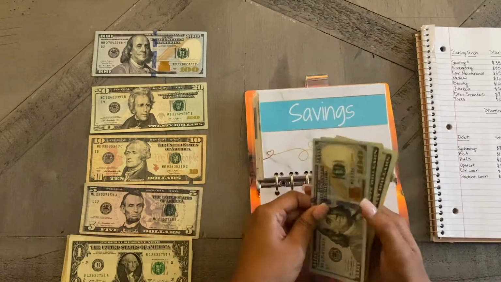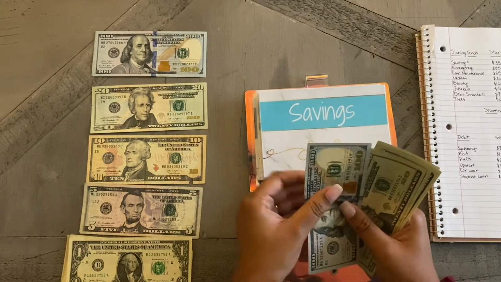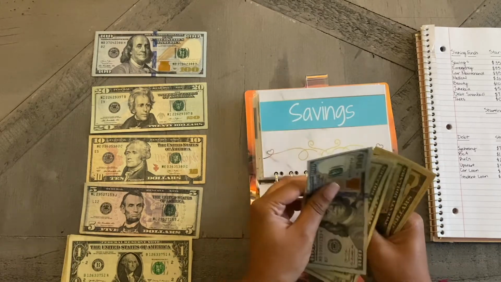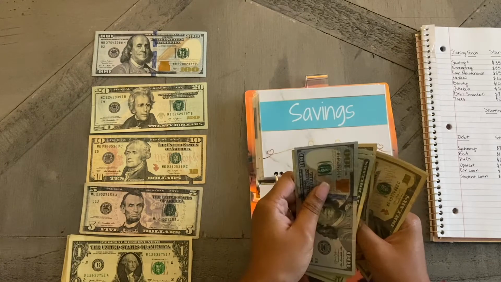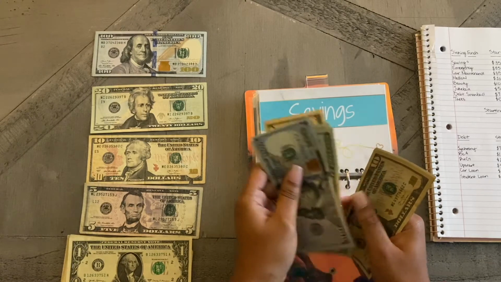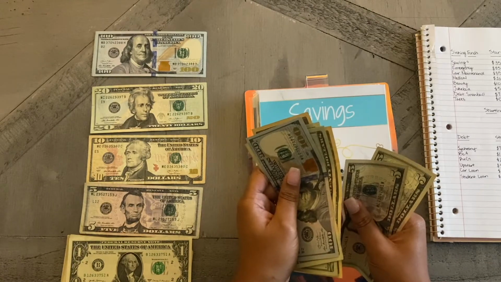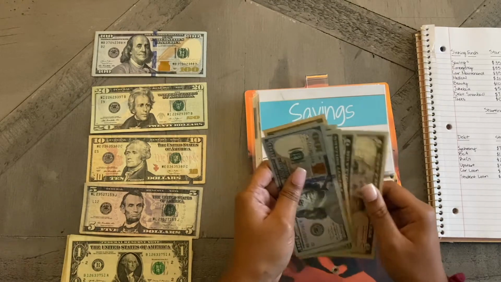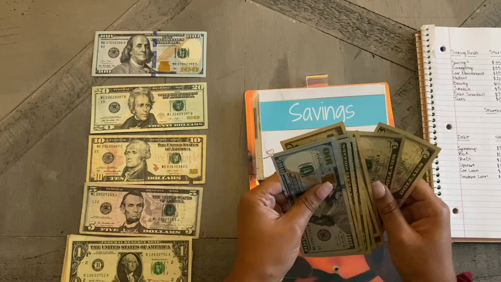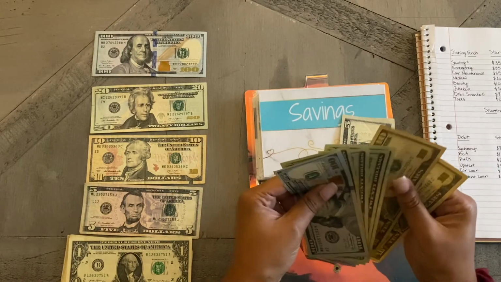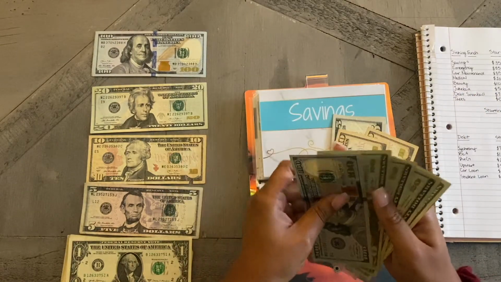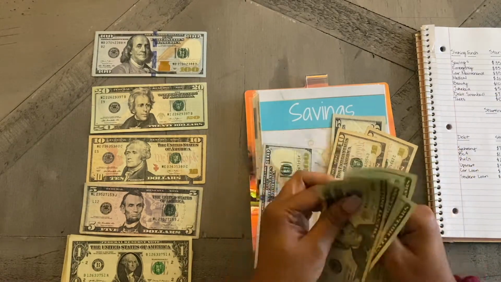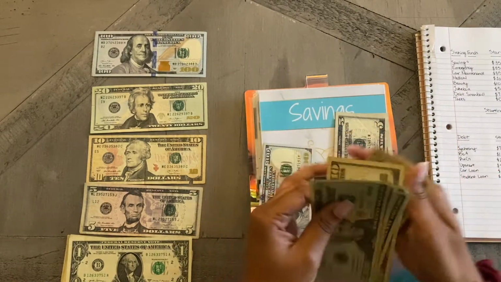So let's see. In savings, what I have is 100, 120, 140, 160, 180, 185, 190, 200, 205, 210. So what I can do, I'm gonna go ahead and just take these hundreds that I have now and these 10s. So 20, 40, 60, 80, 90, 100.